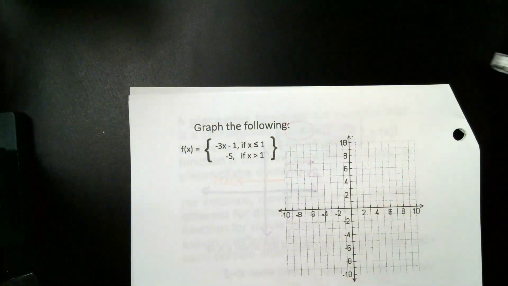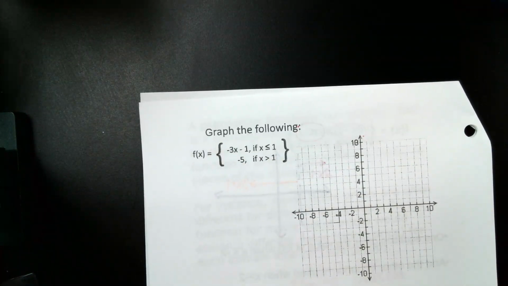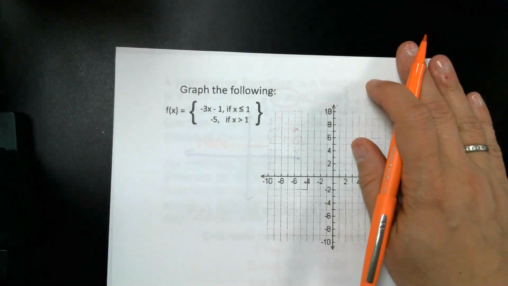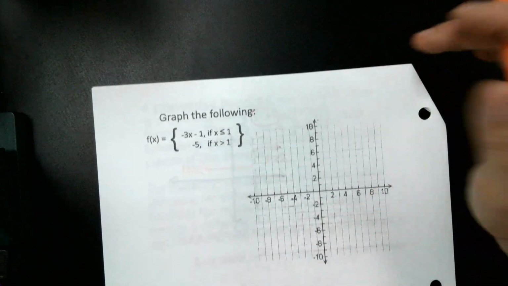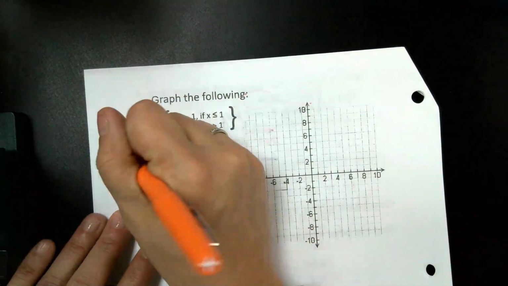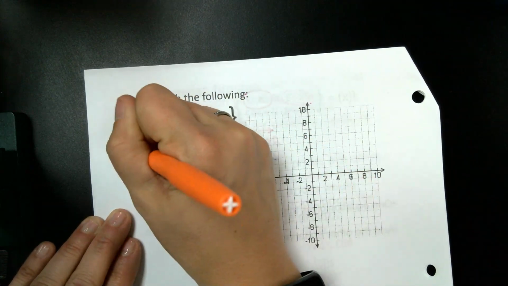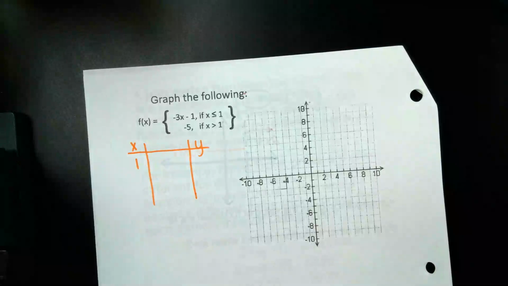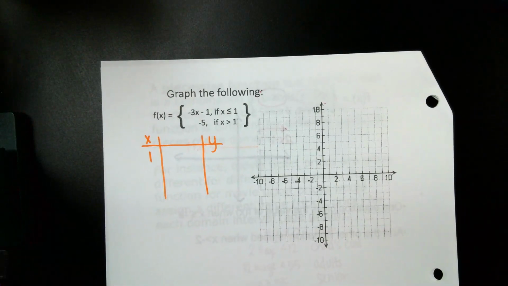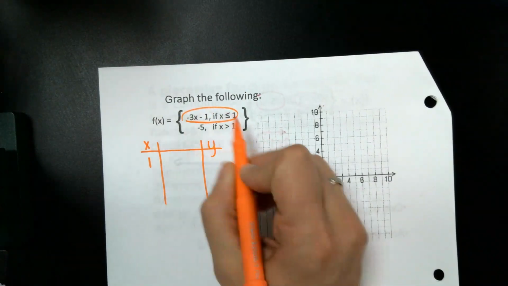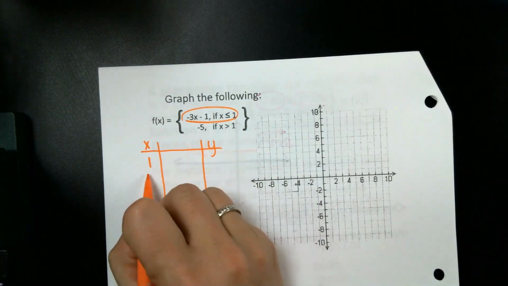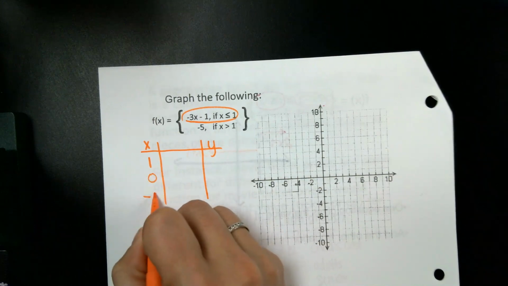We're going to do a couple more together. Okay, so the point of discontinuity on this one is what number? Both T-charts are going to start with a 1. I'm doing this top one first. The top one says less than or equal to 1. So less than or equal to 1 would be what? 1, 0, -1.